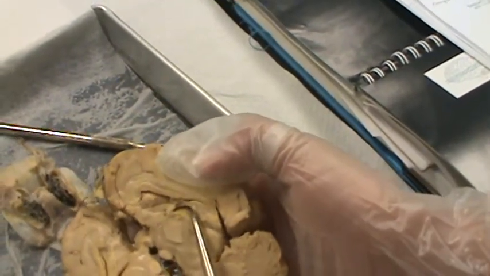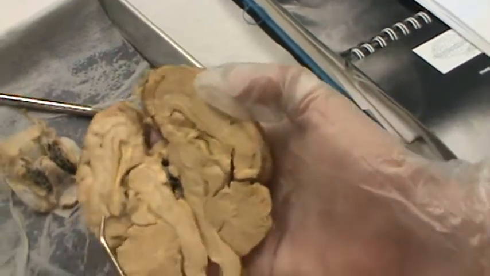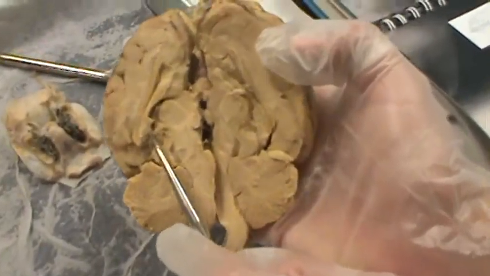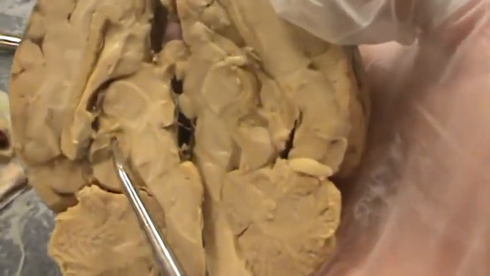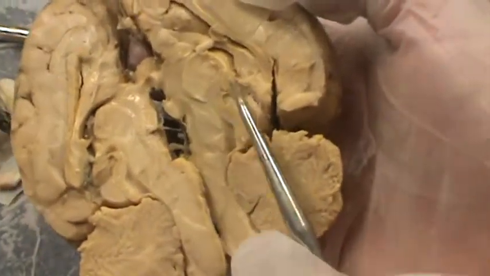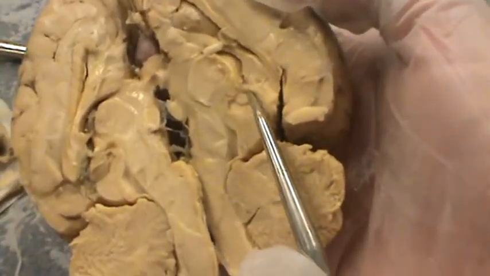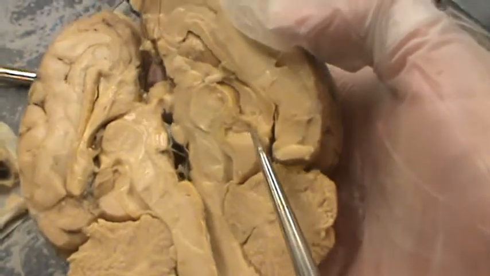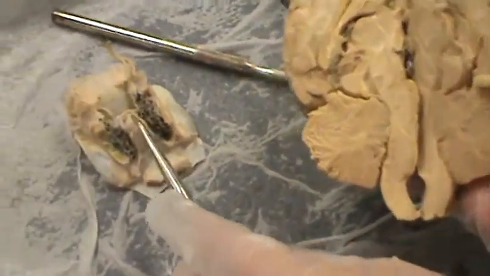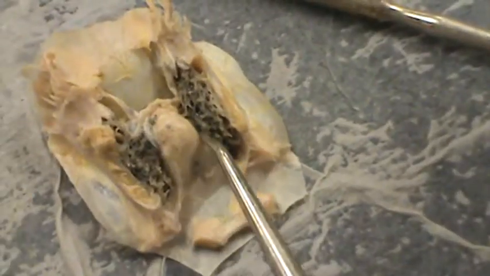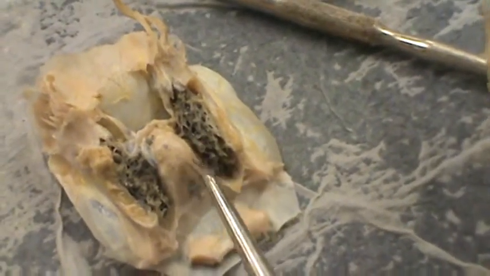Third ventricle. The pineal body is going to be this P-like structure. Pineal body. And I think on this side it's very small. The pituitary gland is going to be this floppy piece, which is the center area. Pituitary gland.